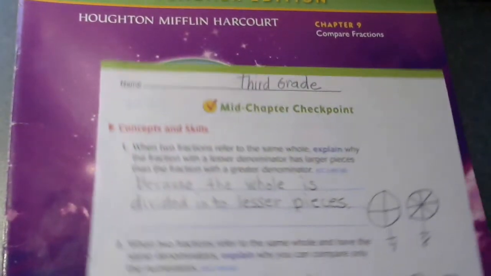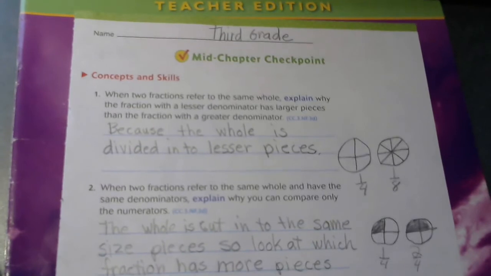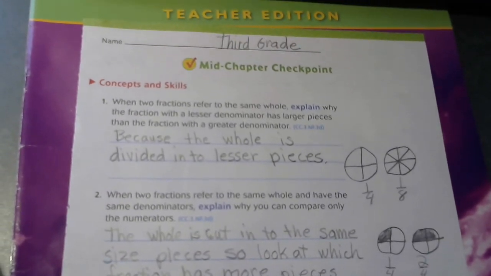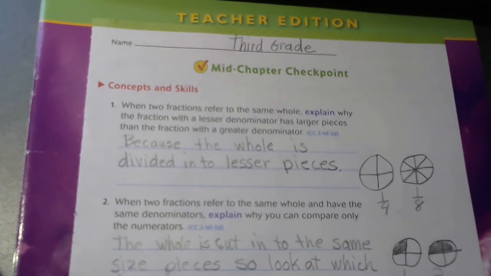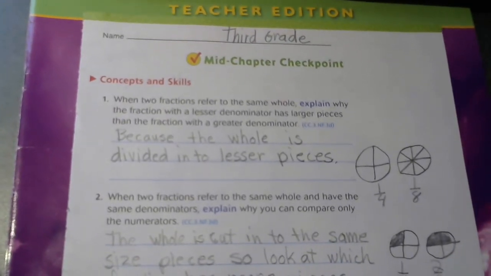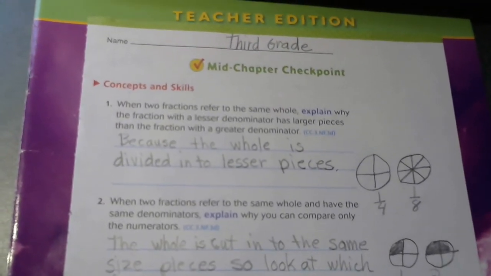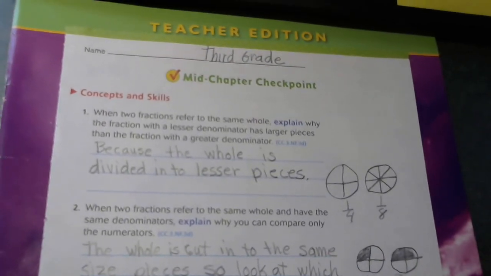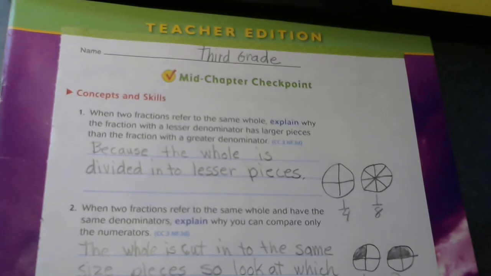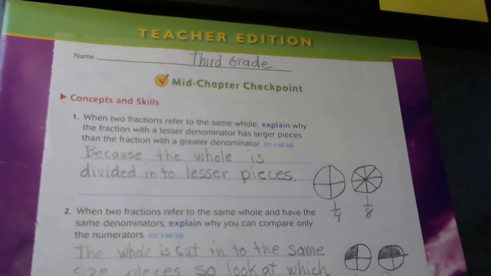Go back and correct your answers, and tomorrow we will continue with Chapter 9. There are only 3 more lessons left in Chapter 9, so we should be finished with Chapter 9 by Monday of next week. We'll finish that and then move on to Chapter 10 by Wednesday of next week.